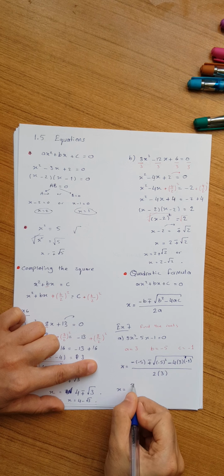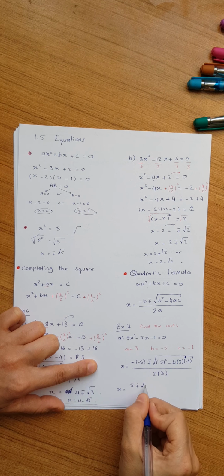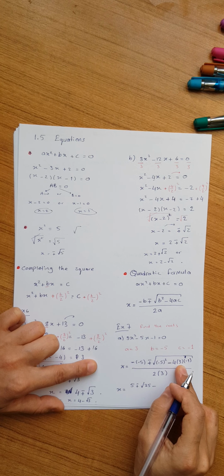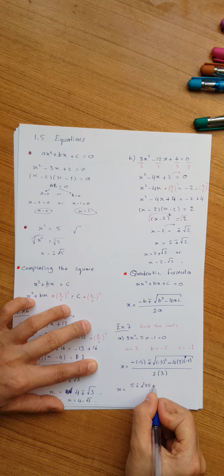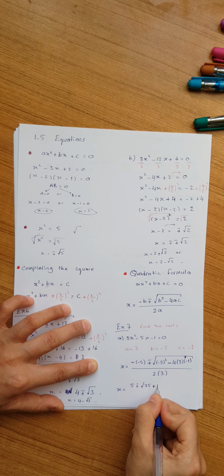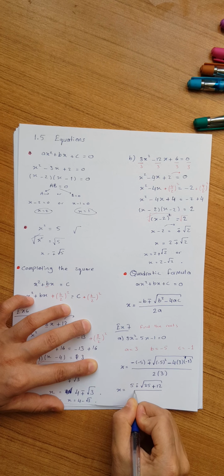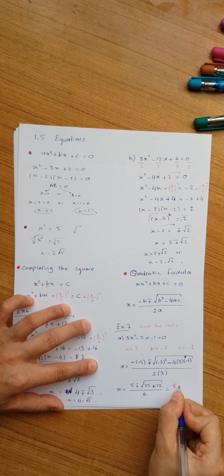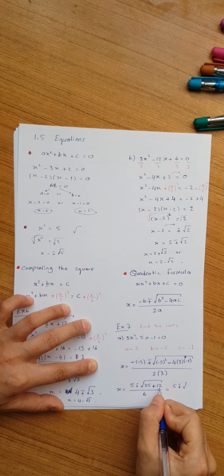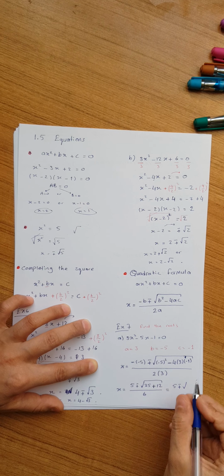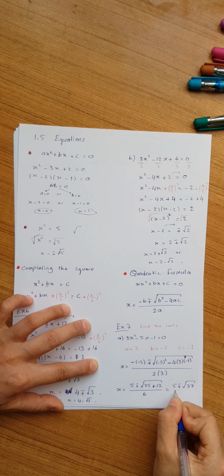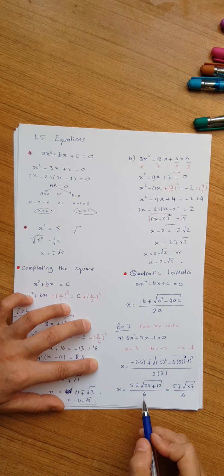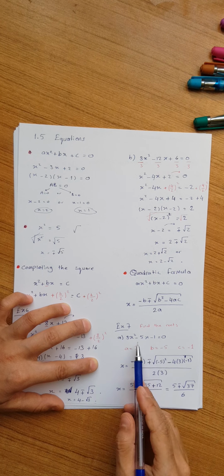Minus minus 5 is 5, plus or minus the square root of 5 squared, which is 25, minus 4 multiplied by 3 is 12, multiplied by minus 1, minus minus becomes positive 12, all over 6. If you simplify this one step further, 5 plus or minus the square root of 25 plus 12, which is 37, all over 6. So this one is the required result, the required root, the required solution for that quadratic equation.